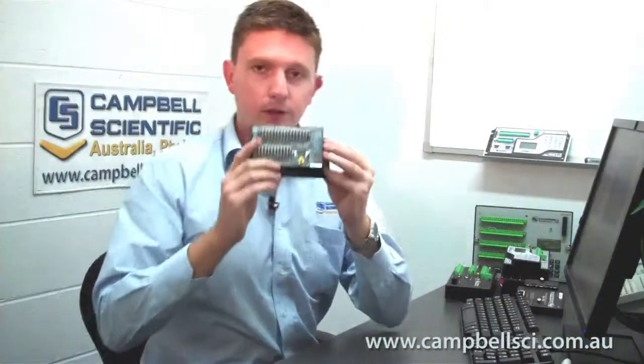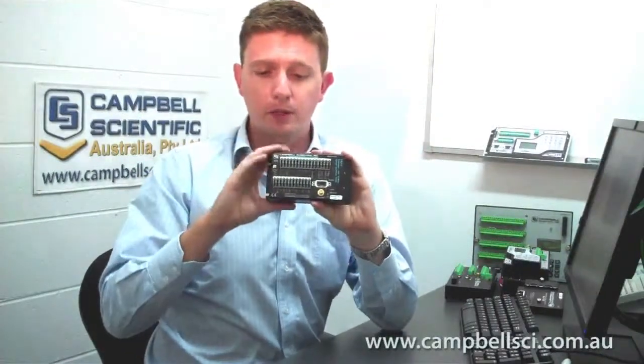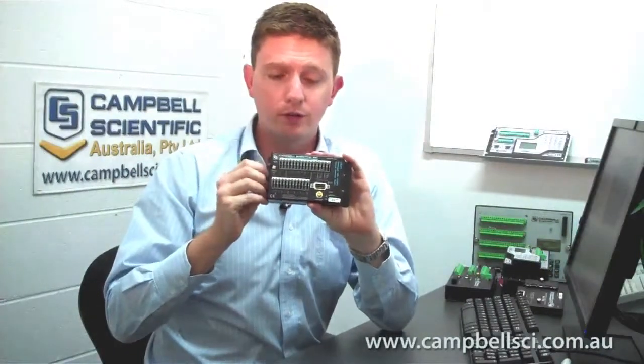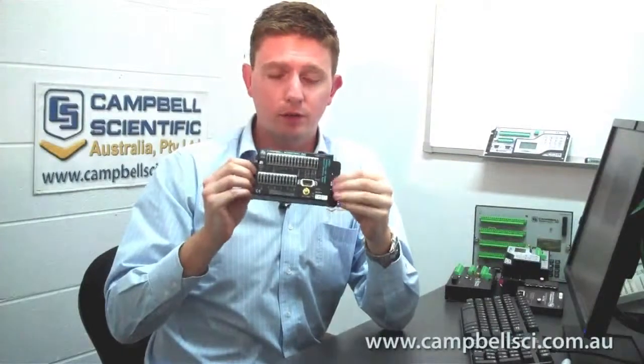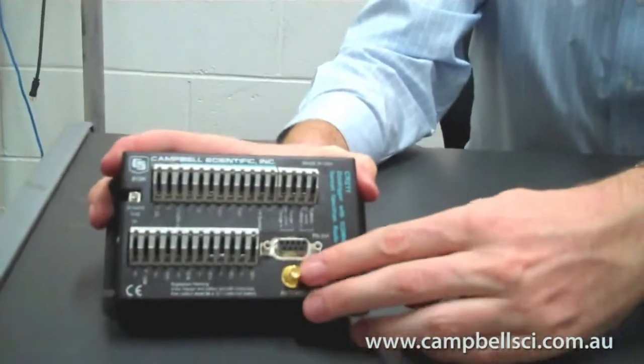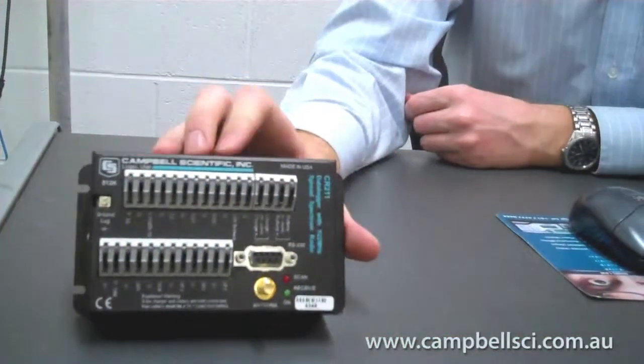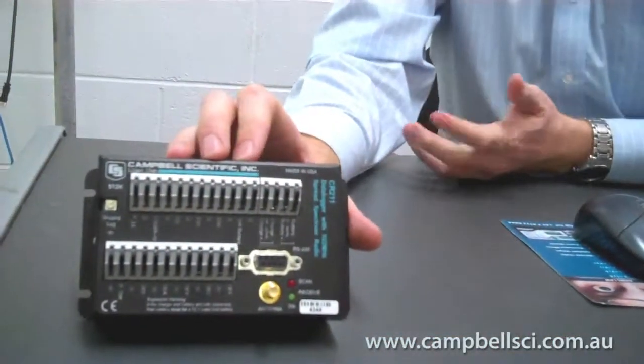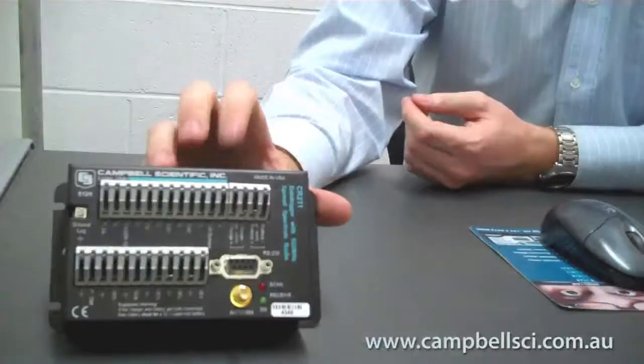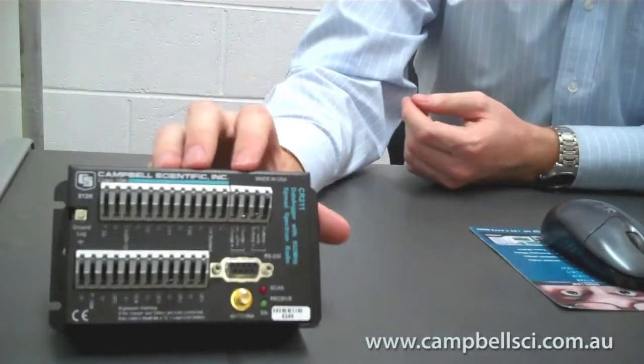Alright, next logger along is the baby logger of the series. That's the CR200, and the one I have in my hands at the moment is the CR211. So they're the same logger, CR211 and CR200, but the CR211 has an inbuilt radio, hence the radio jack on the front. So you can use that radio to communicate back to a CR800 or a CR1000 base and have maybe four or five of these located around the base and fields.